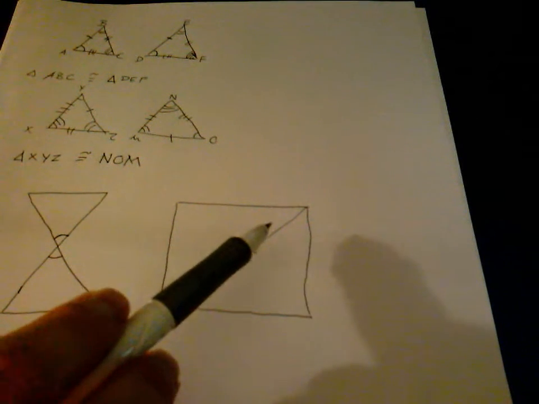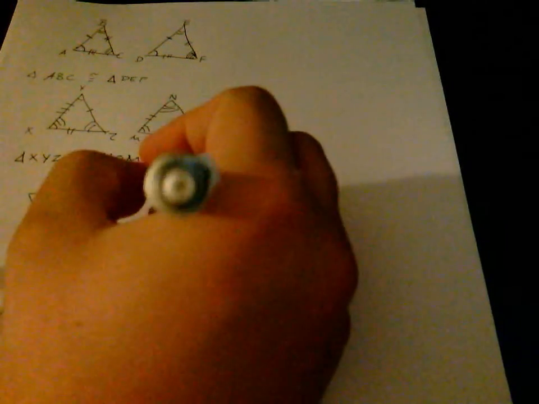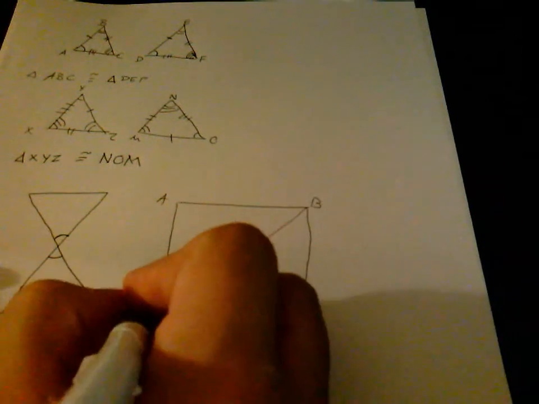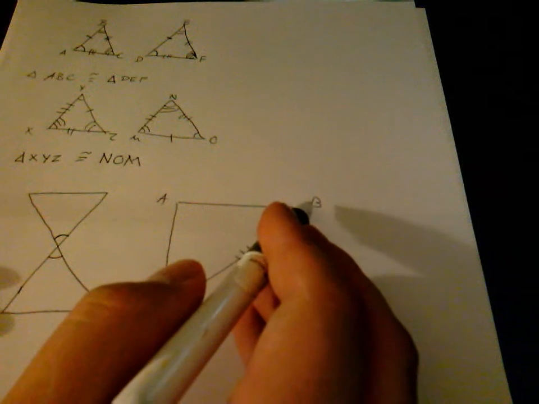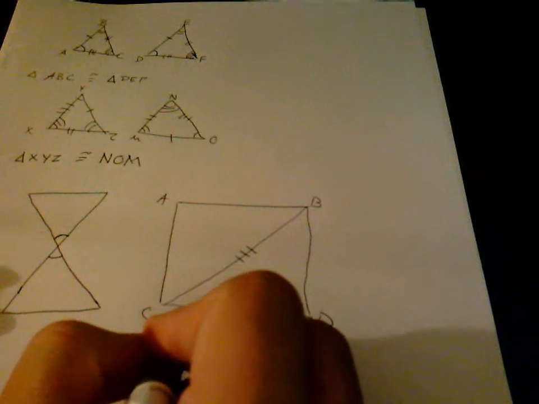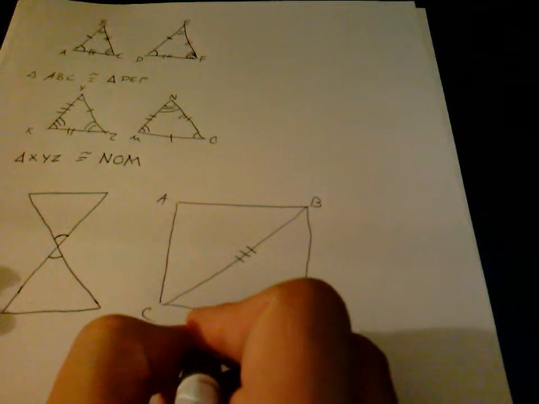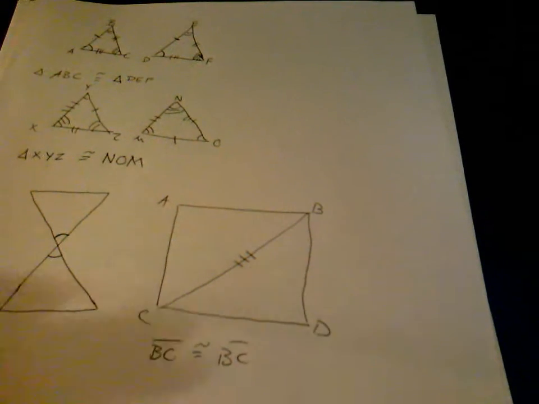So if I were to say this is line, let's call this A, B, C, D, we would say that BC is congruent to BC. This is used so that when we're trying to prove two triangles are congruent, we can do so. Whenever they share a side, that means it's congruent to itself, and so on and so forth.